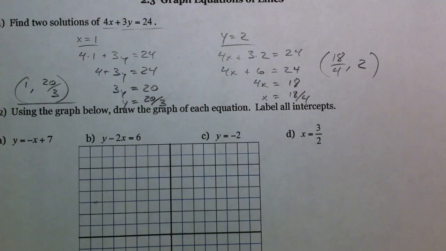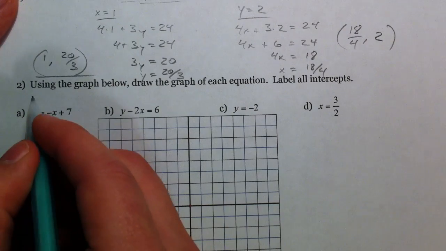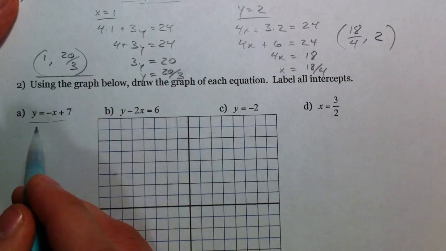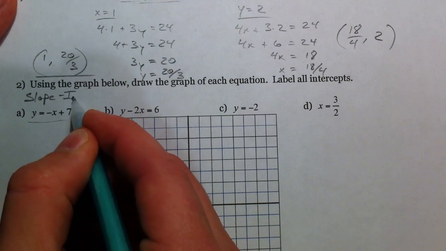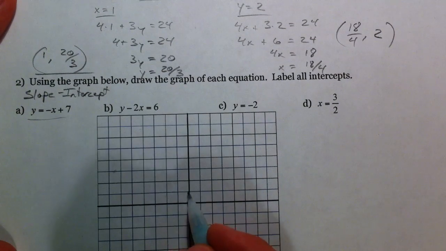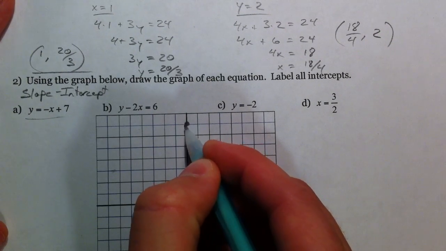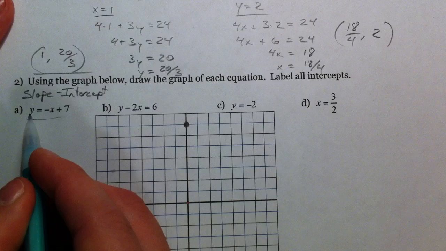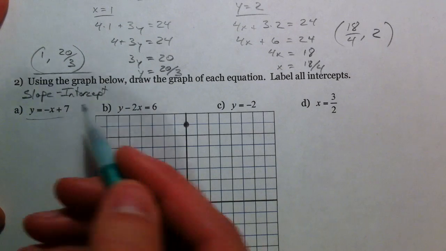So, graphing lines, there's a couple different ways we can do it. The easiest way that we remember is slope-intercept form, because it has the slope first and then the intercept. Easiest way to graph this is to graph the starting point, 1, 2, 3, 4, 5, 6, 7. Remember that it's the y-intercept, because when x equals 0, you get the y-intercept.